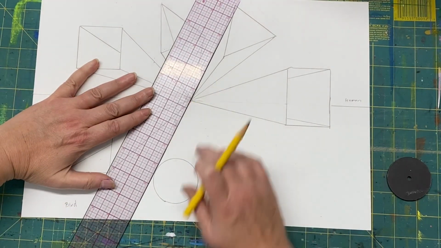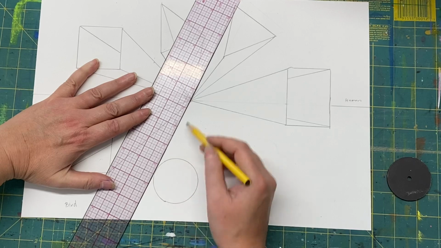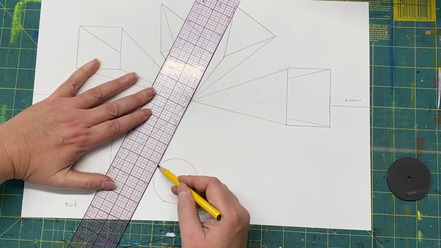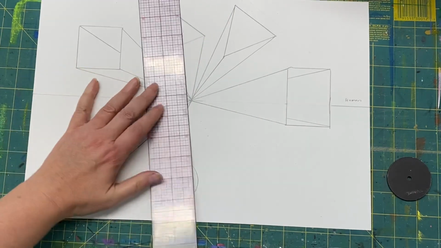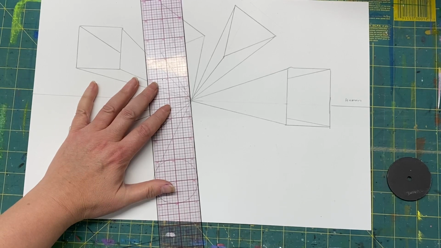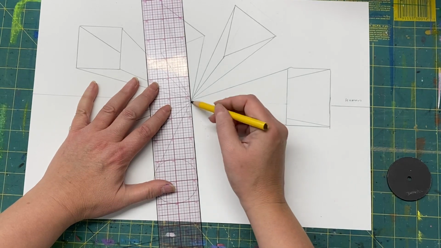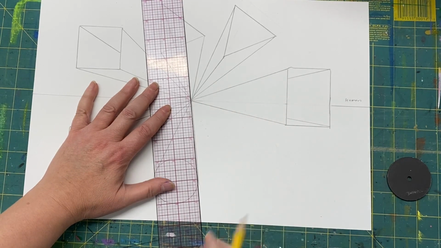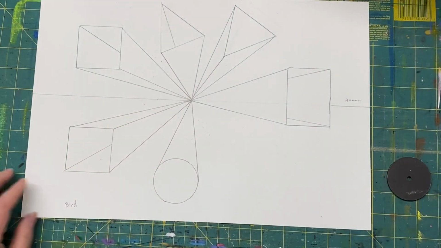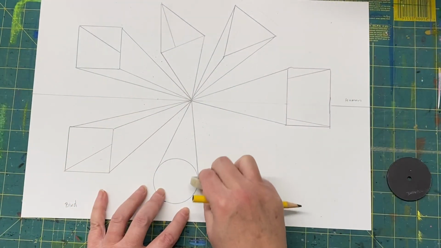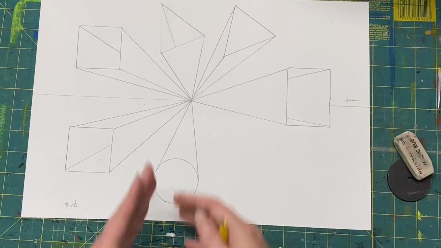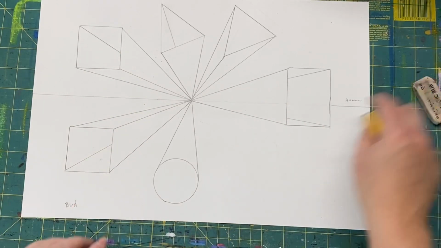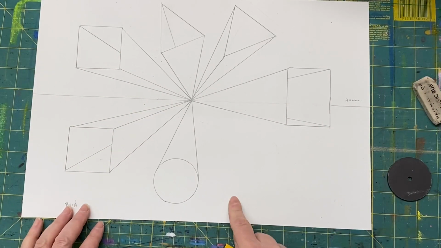Line up with the vanishing point, and then I'm going to line up my side here. I'm just going to draw it this way until it bumps into it. So it kind of looks more like a cone, but actually it's a cylinder. That's really what I want you to visualize. It's just a cylinder going back in space. So any size circle would work.